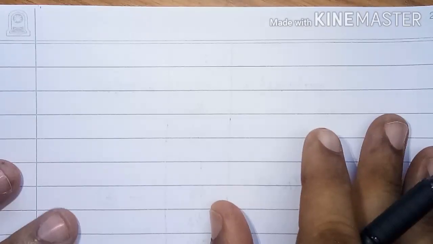Now we will take the fifth property, that is the conjugation property of DFT.